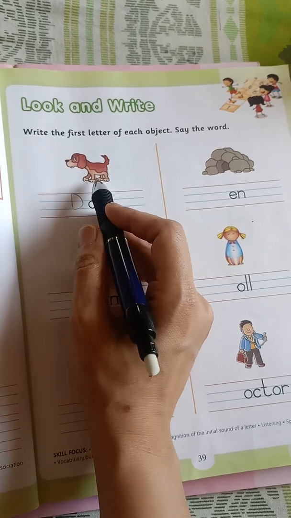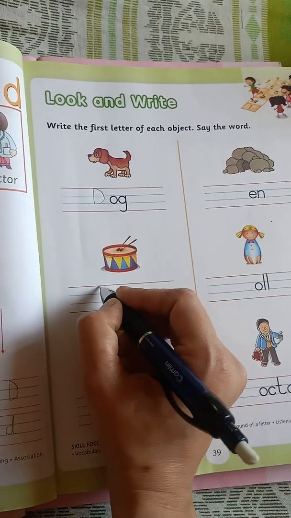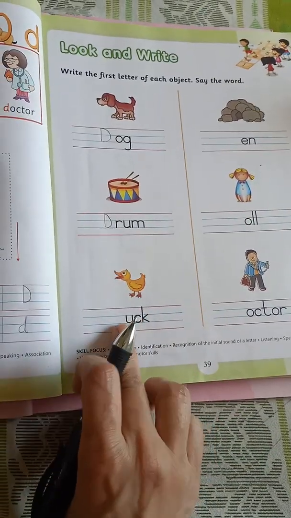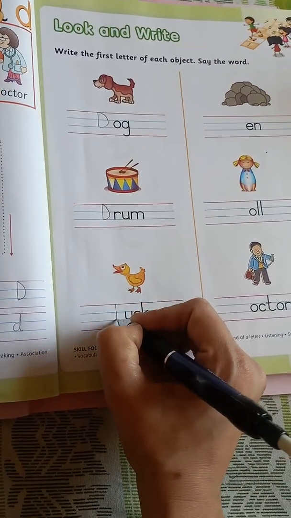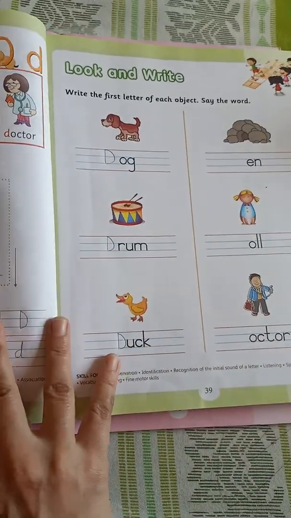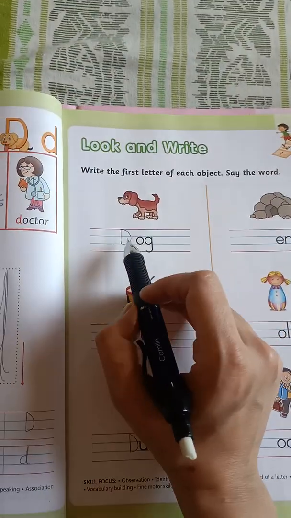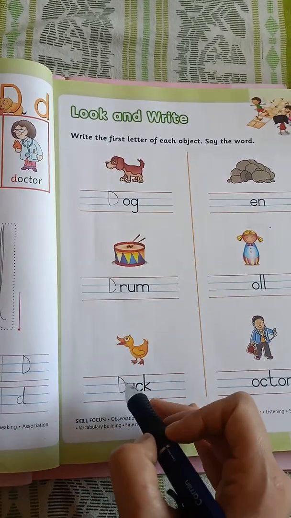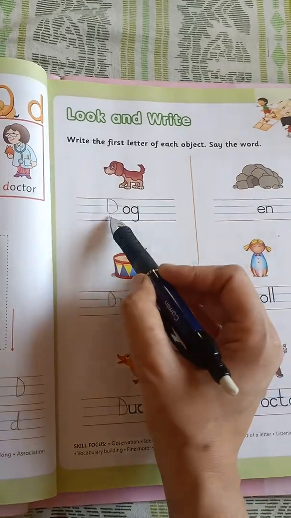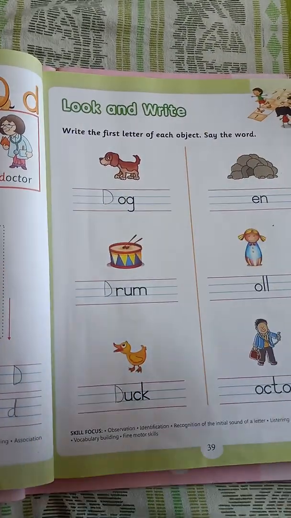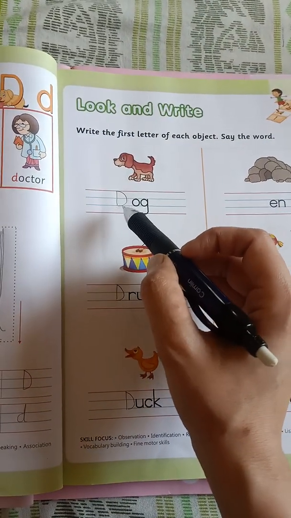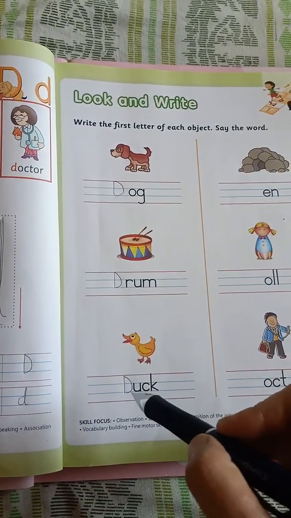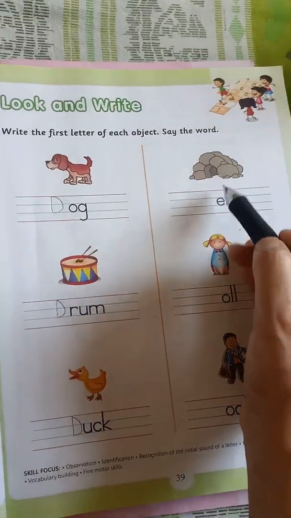So we have D for dog, then we have D for drum, right? Then we have D for duck. Duck starts with what? It starts with D. So we have dog, drum, duck. Why am I saying D? Because the sound of D is D. So dog, drum, duck. Then we have D for den.